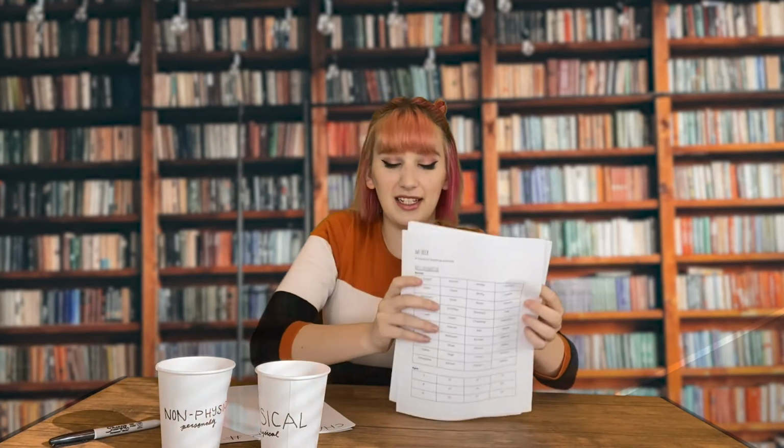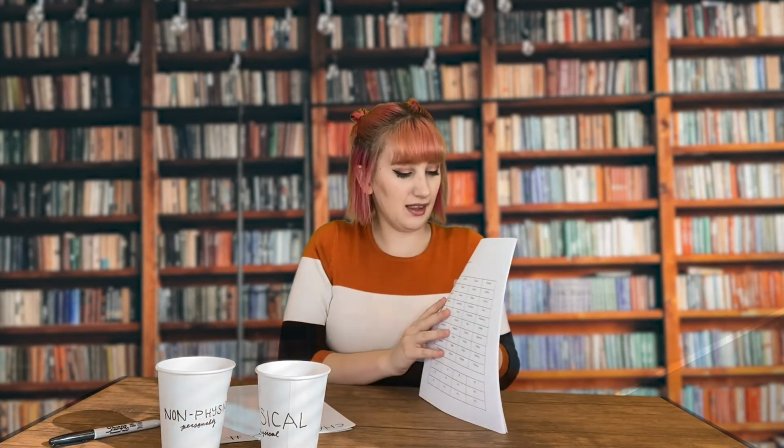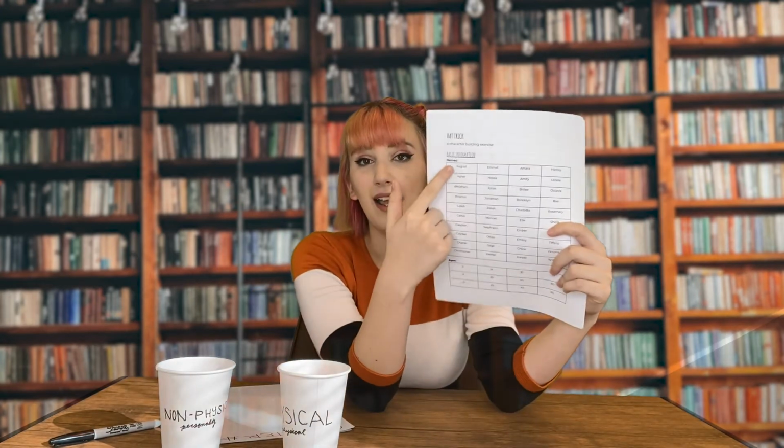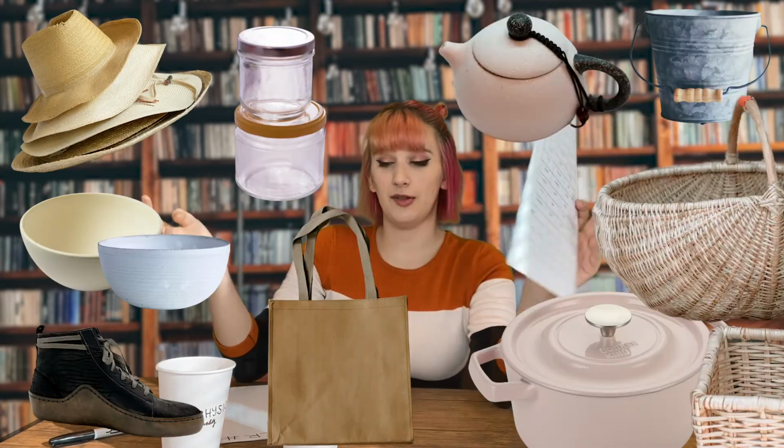But what this does is it just has a list of different character traits, whether they be physical or if they're personality types like the Myers-Briggs types, the Enneagram type, the alignment chart, also some just generic personality traits. What I'm going to do with this is go ahead and cut out all of these and then fold them and put them into a hat, a bowl, any containers you may have.